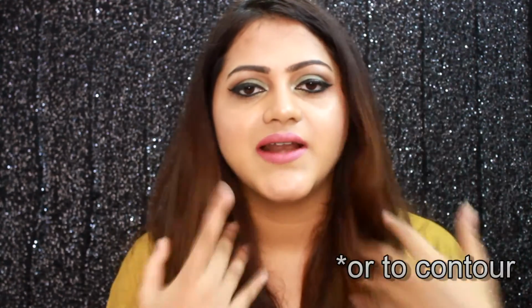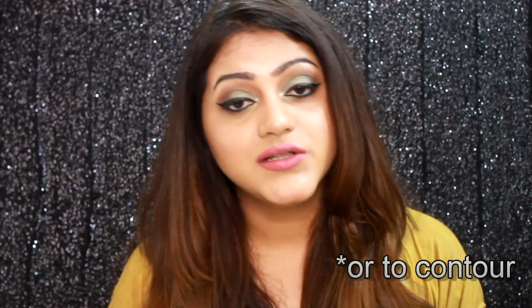Whereas if you choose a foundation which is a shade or two darker to your skin tone, you can use that to bronze your skin and to give a nice sun-kissed look. Also, you can lighten the shade by mixing some moisturizer in it. It's slightly going to lighten the color of the foundation.